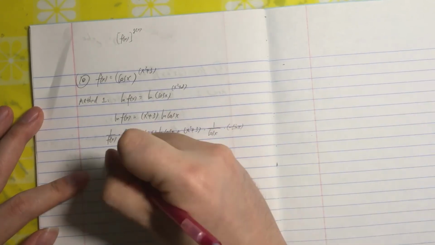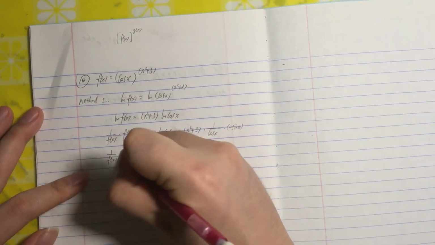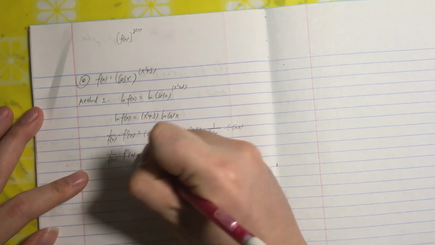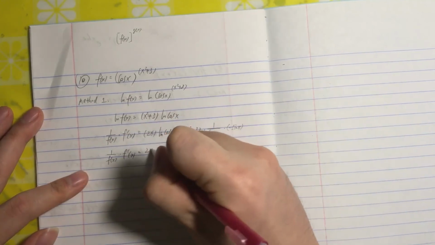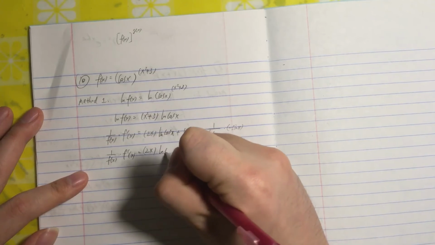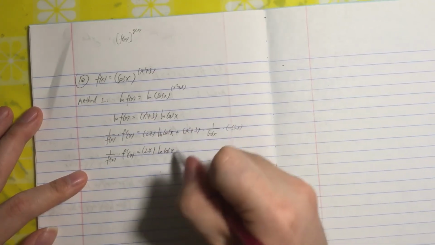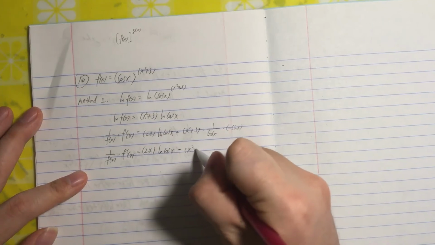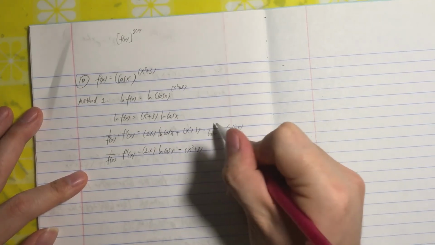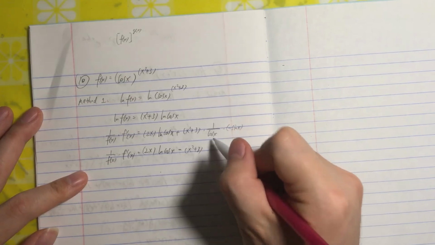Then simplify. I get 1 over f of x times f prime of x equal to 2x times Ln of cosine x. Here I bring negative sign to the front. I get minus x squared plus 3. If I bring sine to the top, I get sine x over cosine x, which is tangent x.